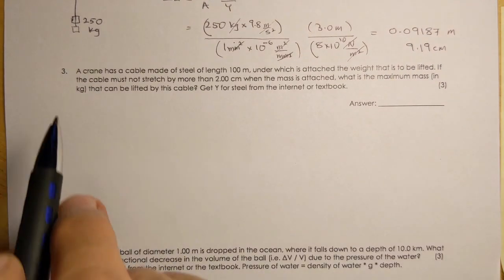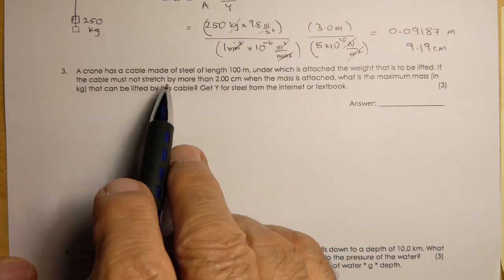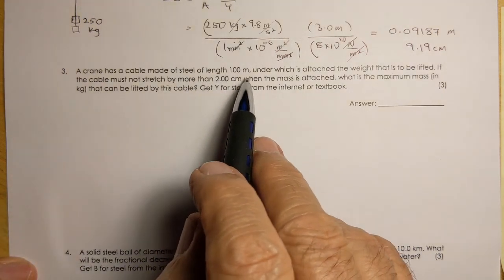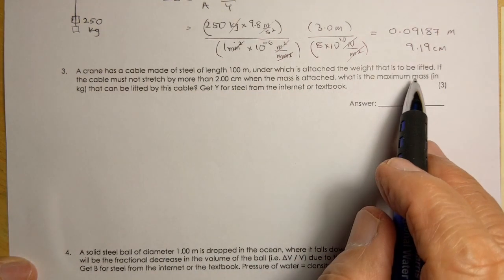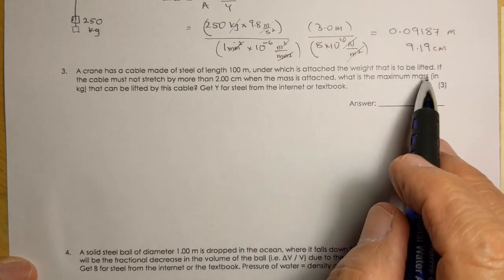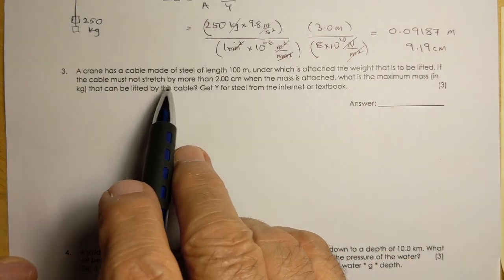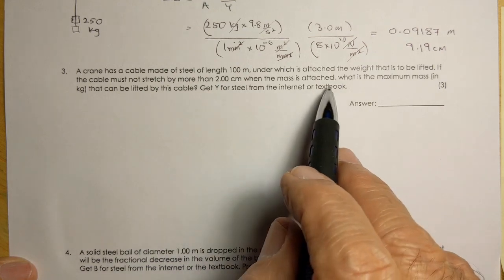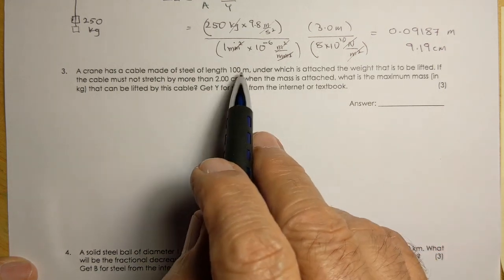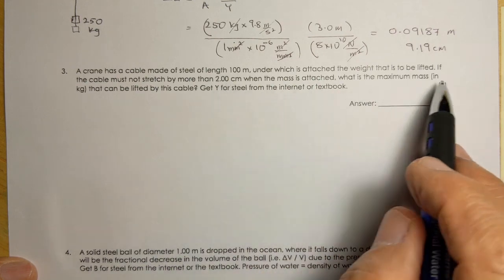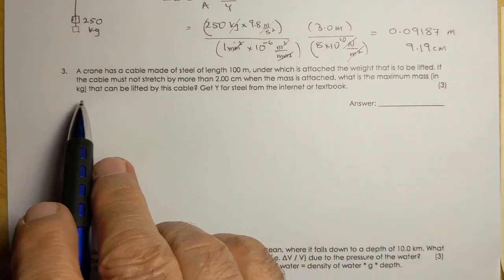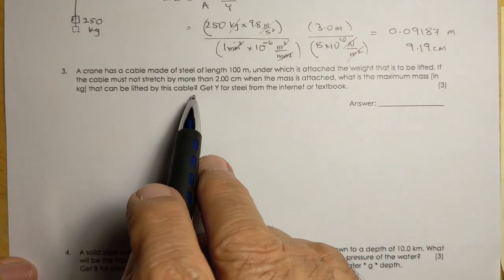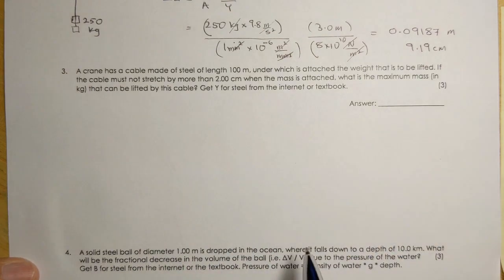Now, the second one, a crane has a cable made of steel. The length is now 100 meters, and we have a weight to be lifted. The cable must not stretch by more than 2 centimeters when the mass is attached. So the 100 meters could stretch by at most 2 centimeters. What's the maximum mass that can be lifted by this crane? And we'll get the value of Y.